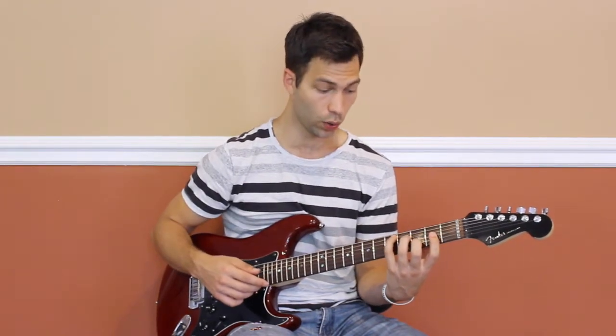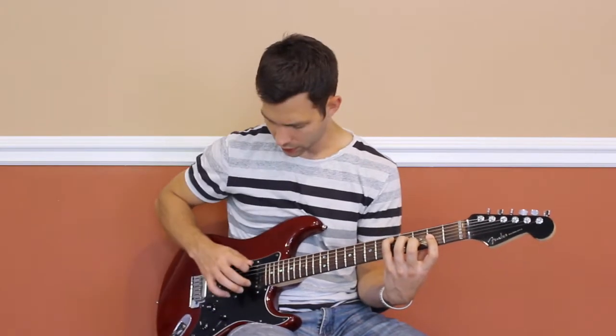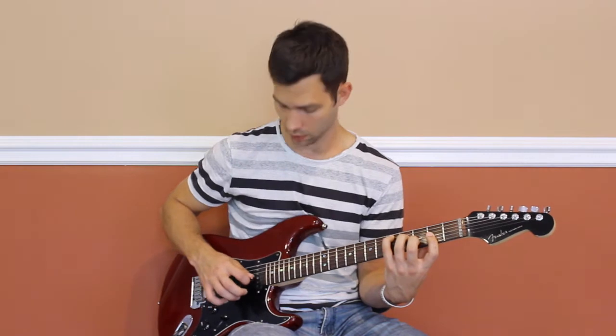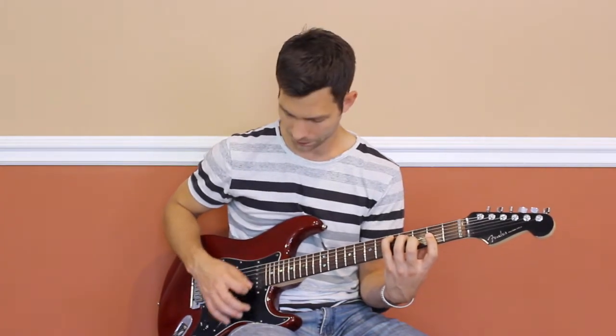So if I go up 1 step higher, again, the whole shape, this note is D, that means I'm playing a D major chord now. The notes are D, F sharp, A, D, F sharp.